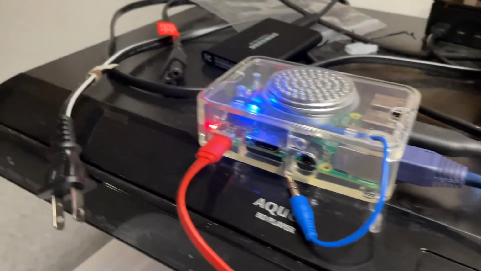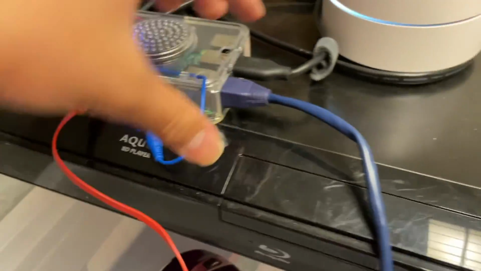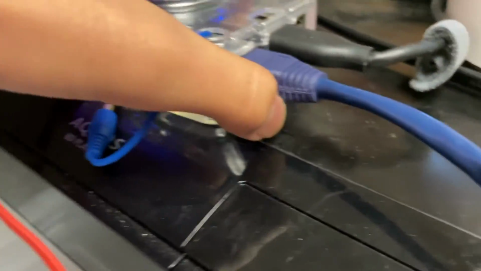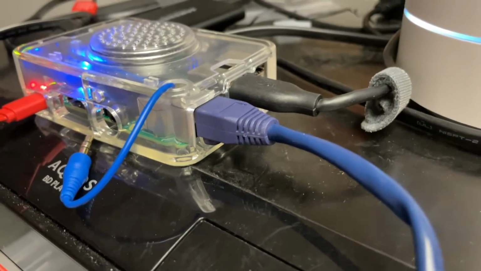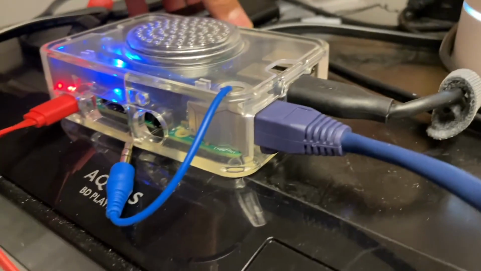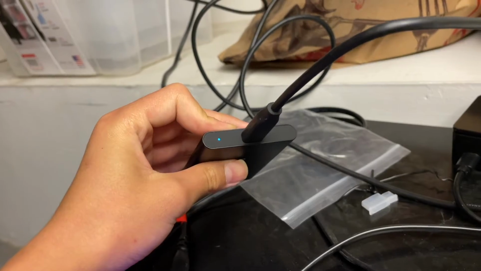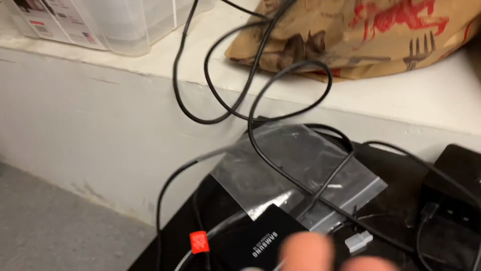Alright, so now we're going to look for all the lights we need. We need a green light here. Alright, we've got a green light. Then we need some lights on the Ethernet port to make sure we're connected to Ethernet. This is just making sure everything's connected. Alright, we've got some lights there. And we've got some lights here. Okay, so now we're going to go back upstairs to the computer.